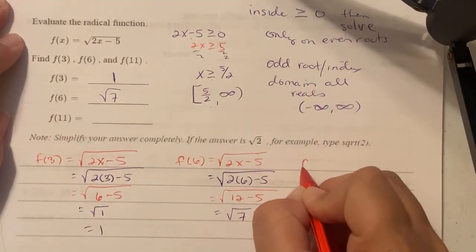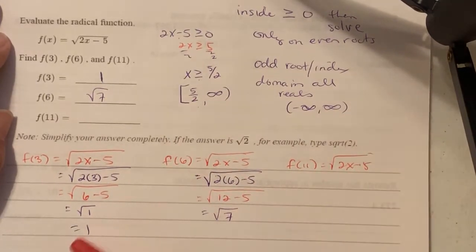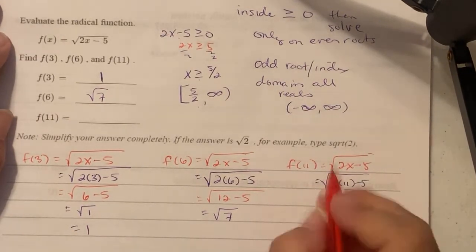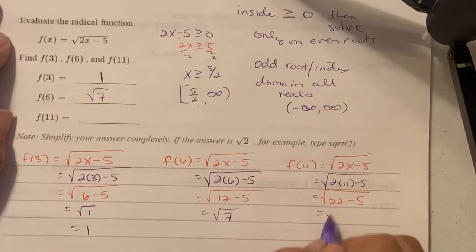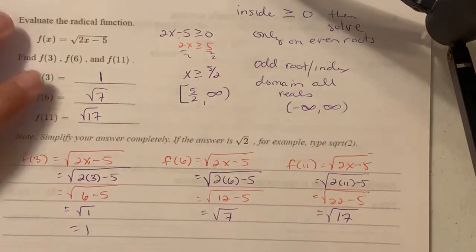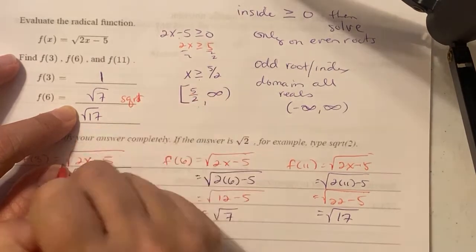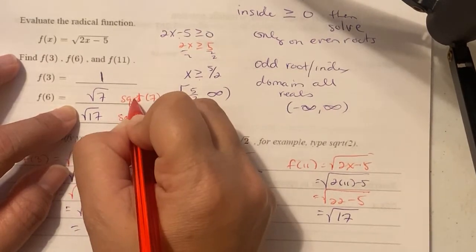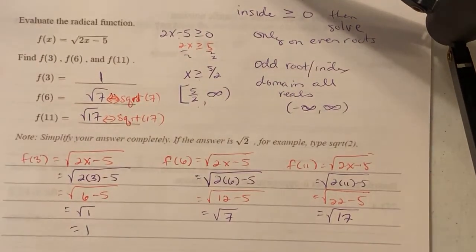And then on the last one, they want us to do f of 11. So we see 2 times 11 minus 5. 22 minus 5, which is 17, radical 17. And depending on the system, you may have a root symbol you can use, or you can just write the word square root, SQRT, and then a 7, SQRT, and then a 17, depending on what system you are using. Next example.